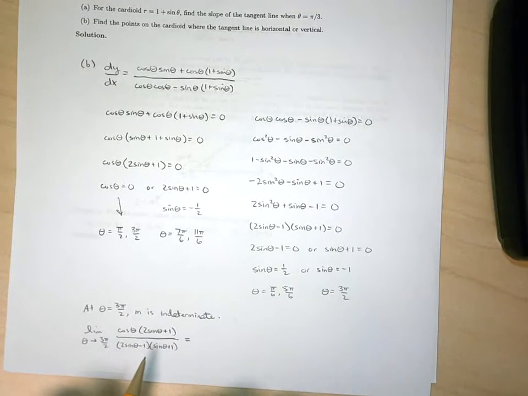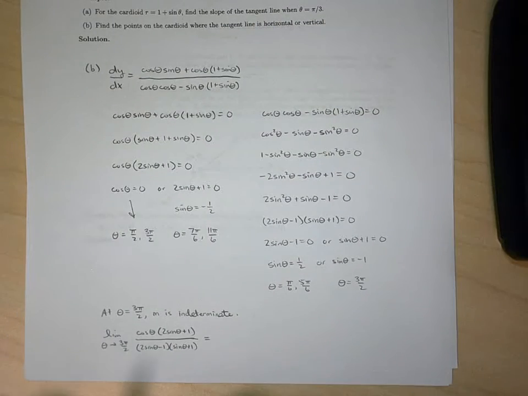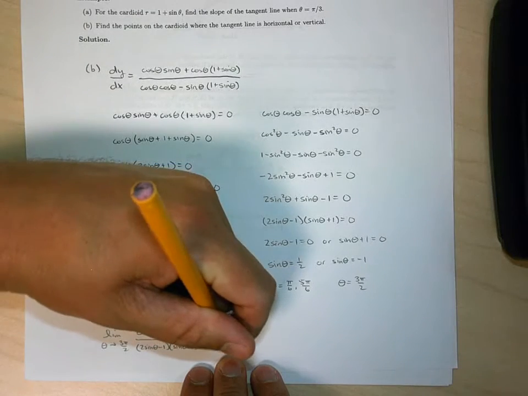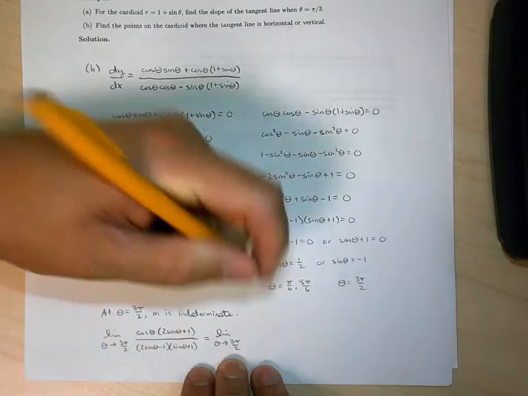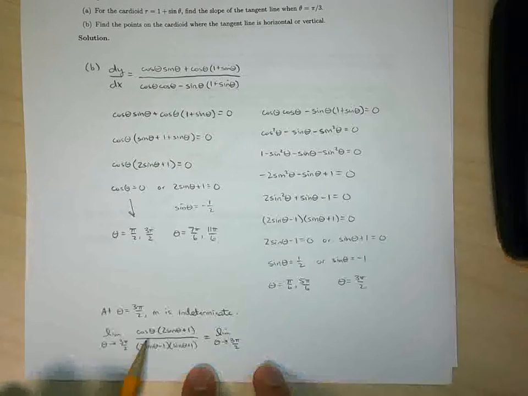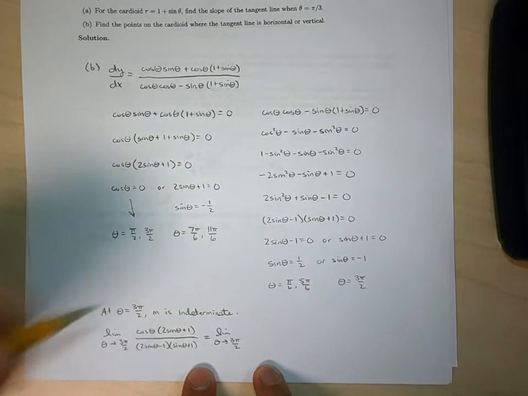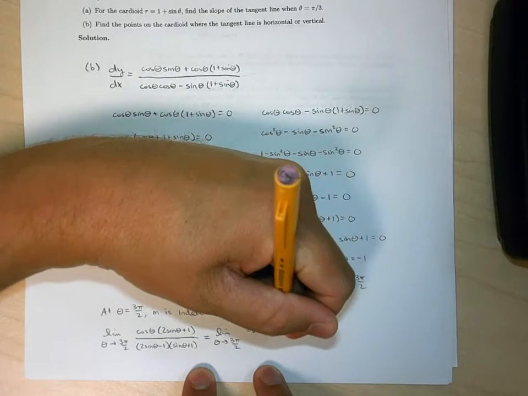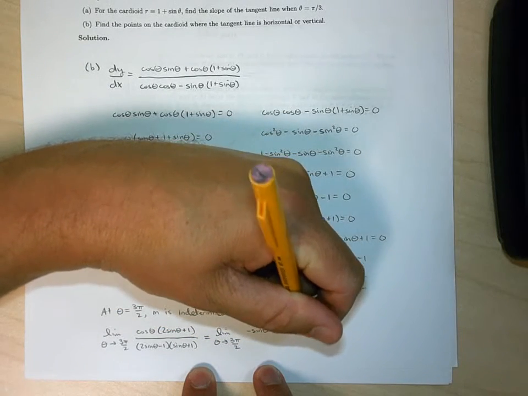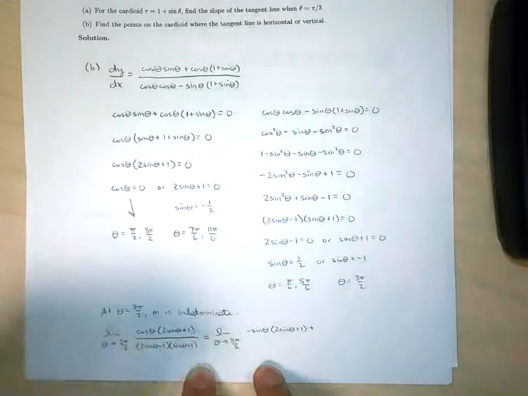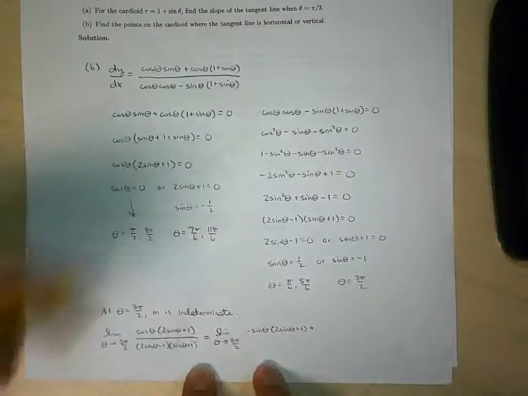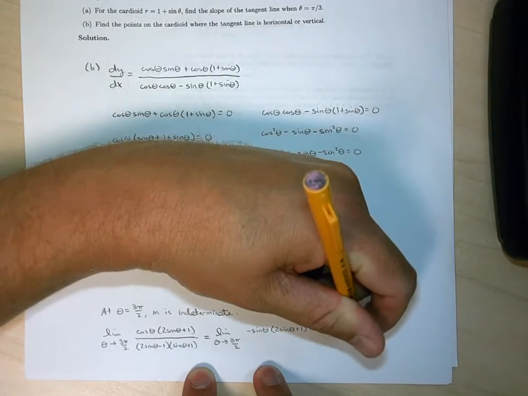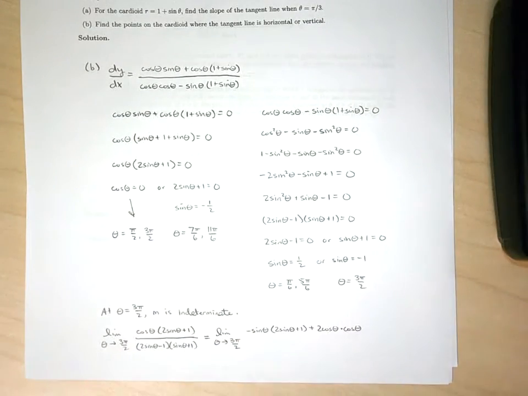Now, we know this is going to give 0 over 0, so I'm going to use L'Hopital's rule. Okay, so I'm going to say the derivative of the first, so that's negative sine theta times the second, plus the derivative of the second, so 2 cosine theta times the first, cosine theta.